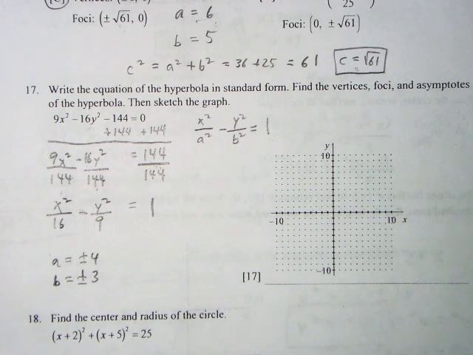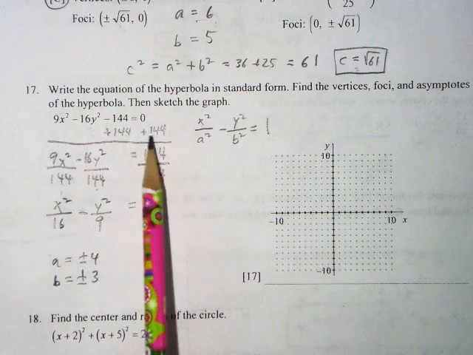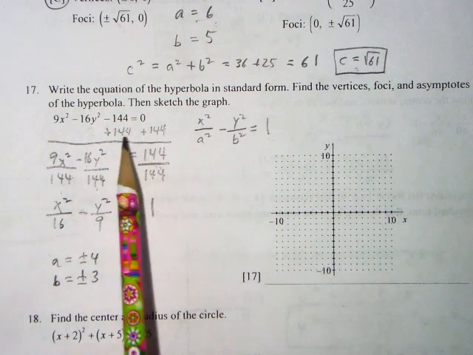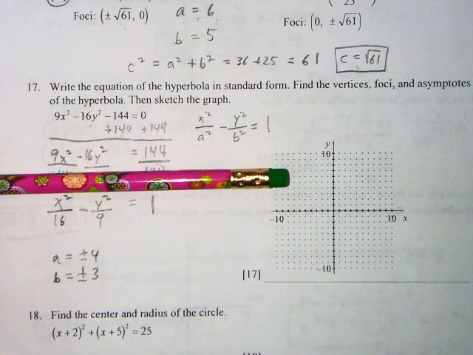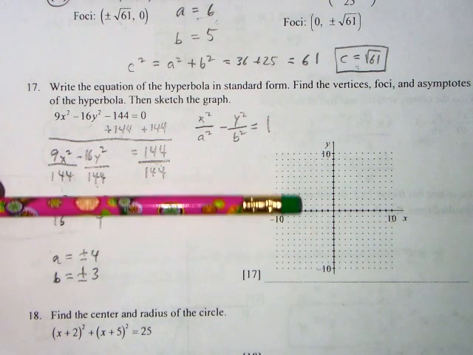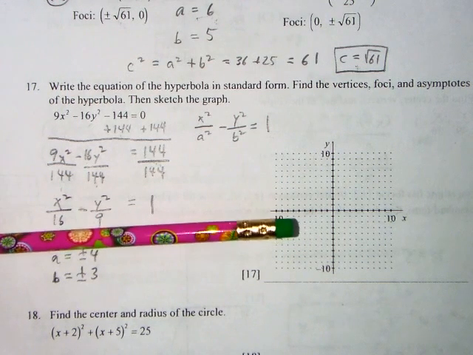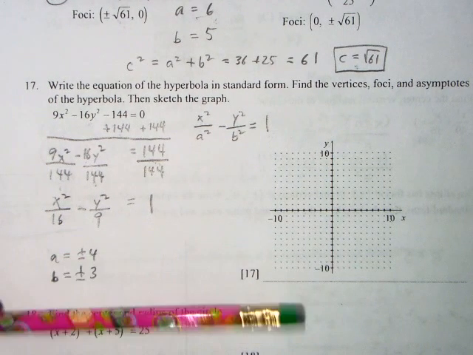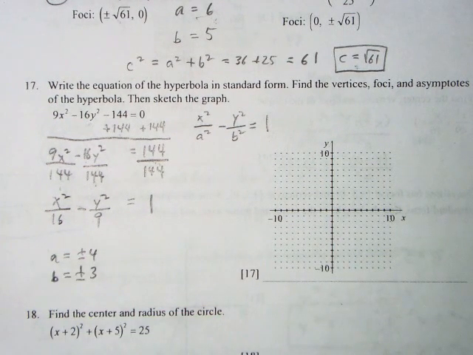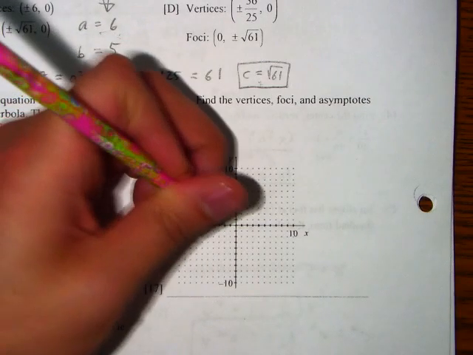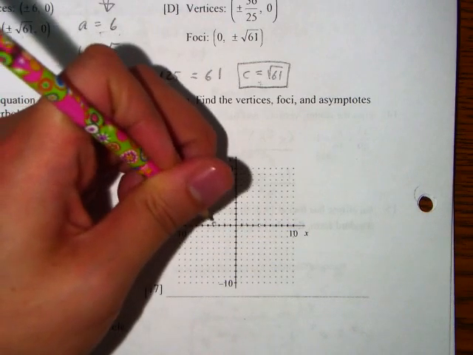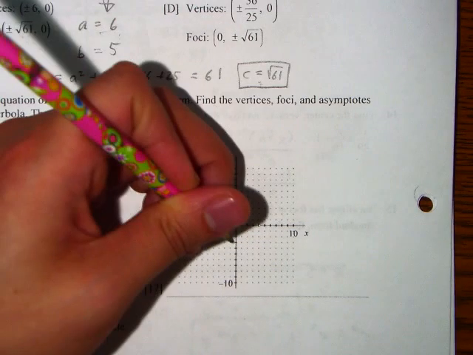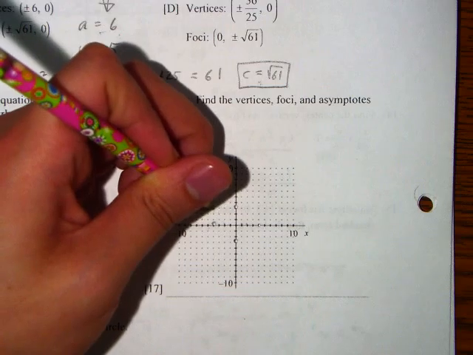Okay, so again, let's just go ahead and repeat everything I talked about. We got the constant on one side, so we had 9x squared minus 16y squared equals 144. Then we divided by 144 to get the right side to equal 1. Now I know the a and the b value, plus or minus 4, plus or minus 3. So what I'm going to do here is I'm going to go 1, 2, 3, 4, 1, 2, 3, 4, and then 1, 2, 3 on the y's.